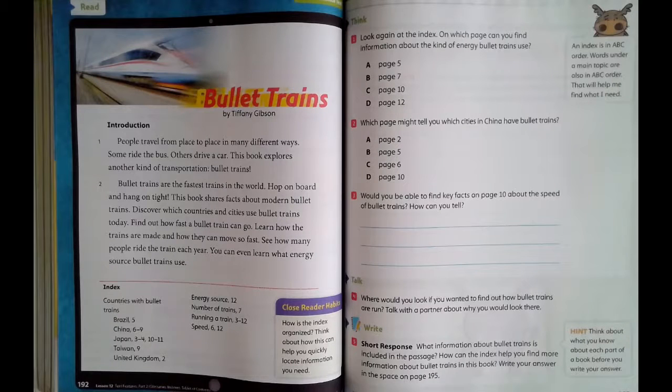A. Page 5. B. Page 7. C. Page 10. D. Page 12. Number 2. Which page might tell you which cities in China have bullet trains? A. Page 2. B. Page 5. C. Page 6. D. Page 10.